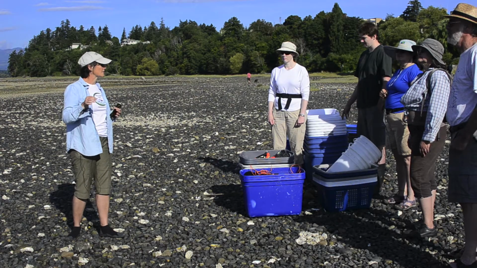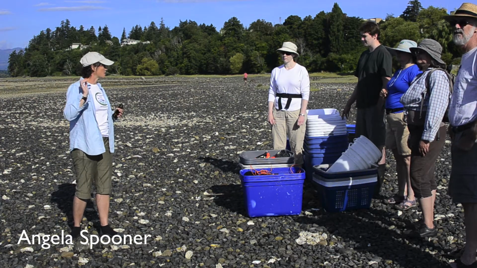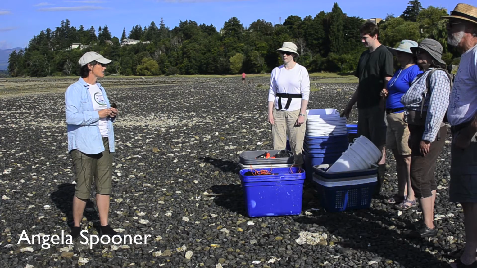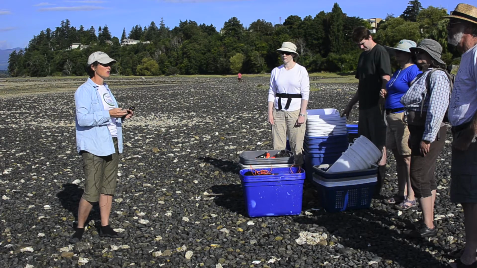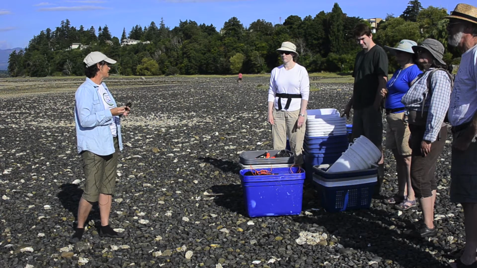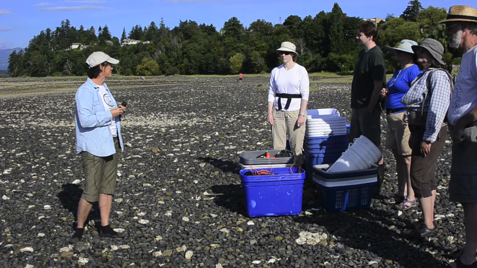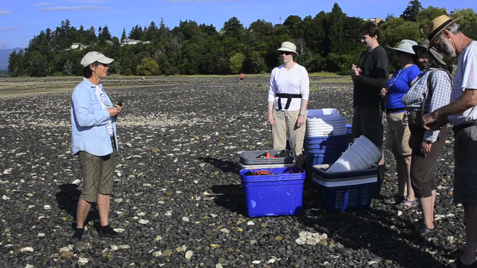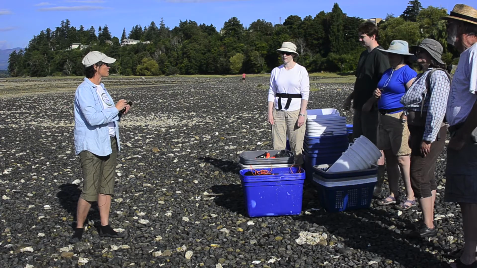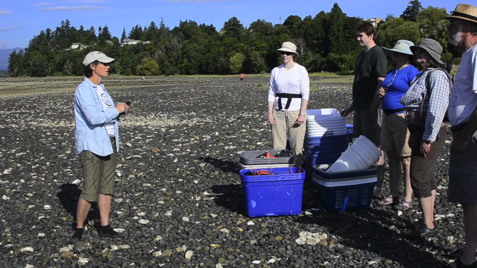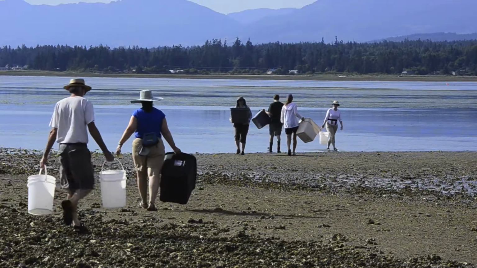So we're going to be collecting today, outside of the study plots, eelgrass, and we need to have a certain density. So for 250 square meters that we plant tomorrow, we need 10 plants per square meter. So we're going to be trying to collect 2,500 eelgrass plants today during the low tide, and then once we've got them, we'll start tying washers on for the weights for the planting tomorrow.